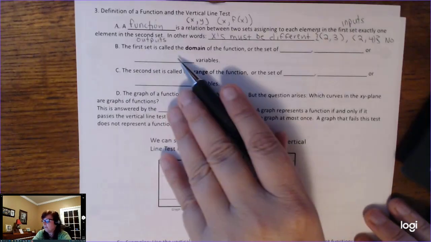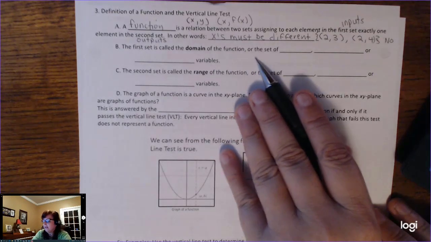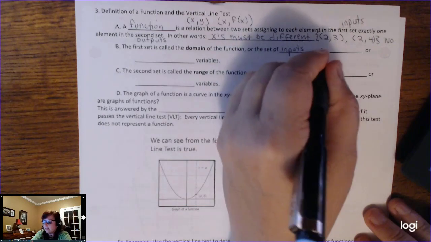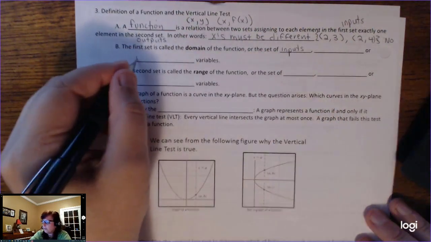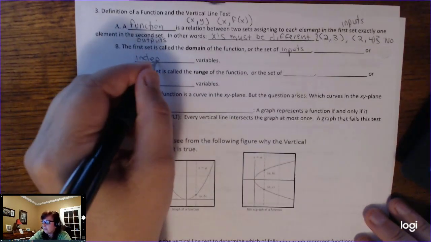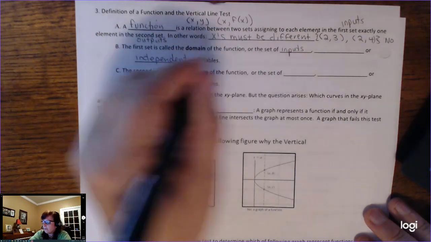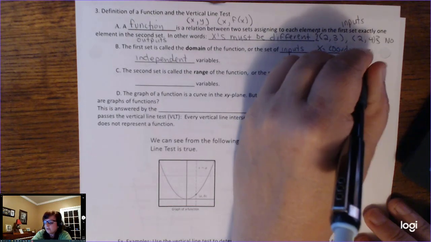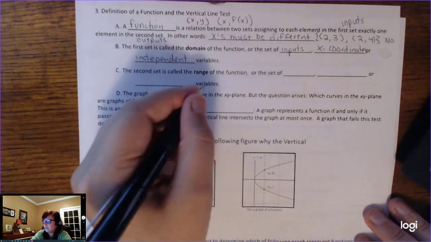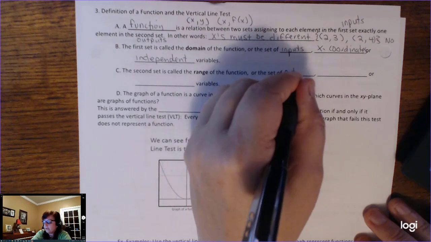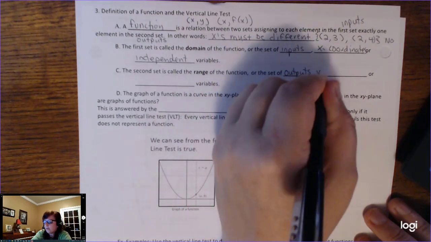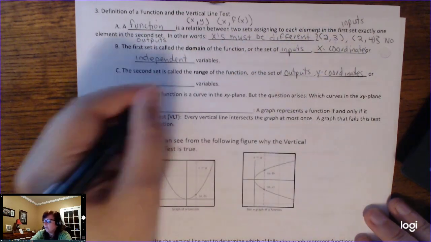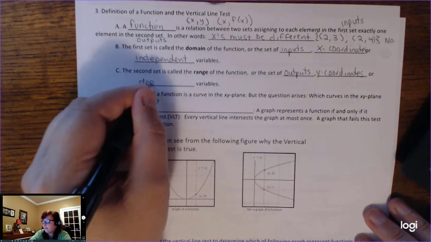Okay, so again, the first set is called the domain, or the set of inputs, independent variables, or x coordinates. So just kind of review. And the second set is the range, and that's the set of outputs, or y coordinates, or dependent variables.